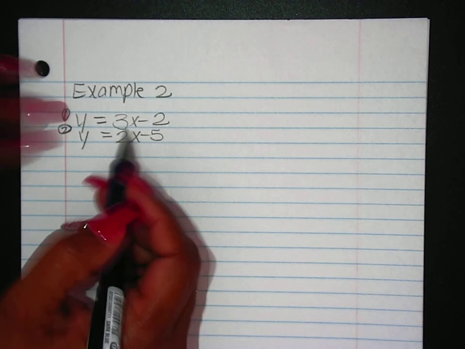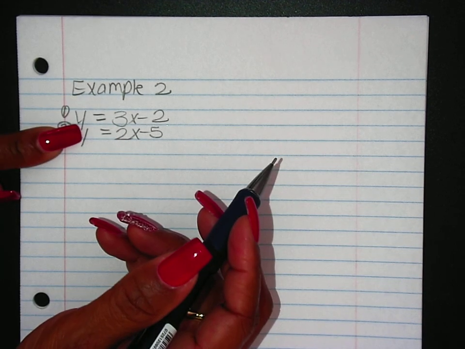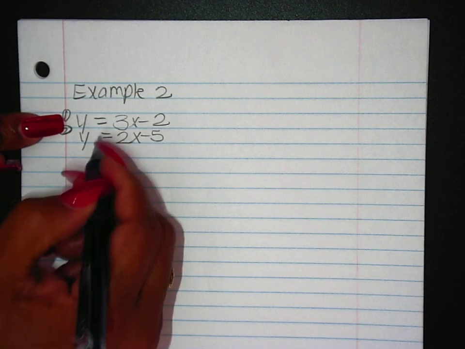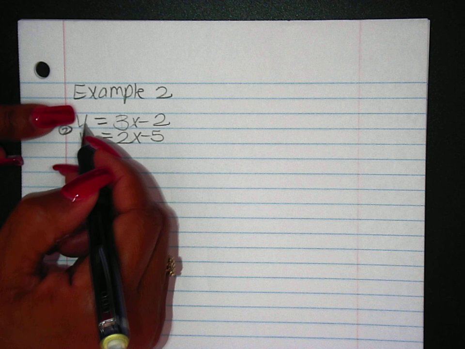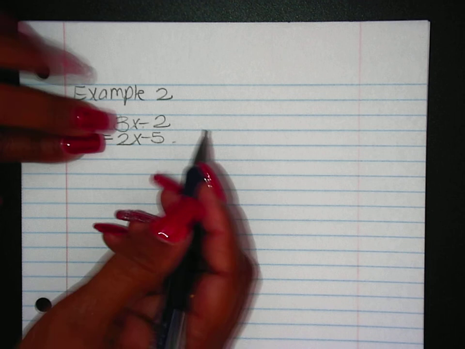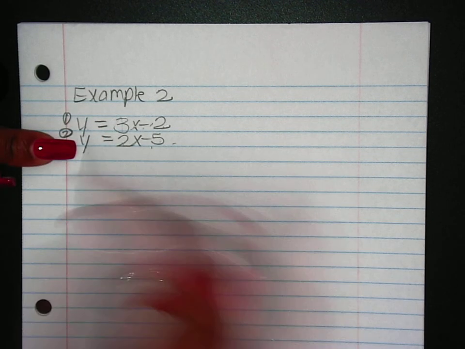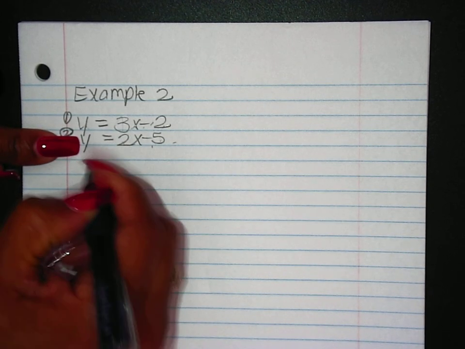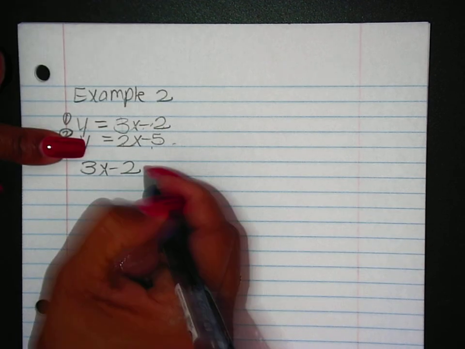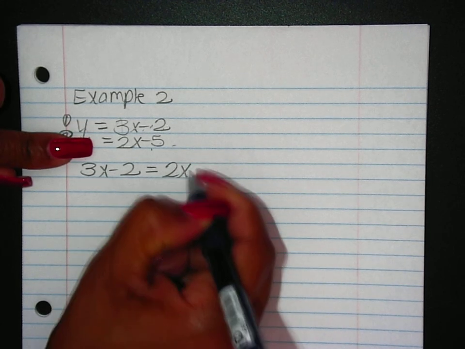So basically, I don't have to decide what I'm going to solve for. I'm not going to solve for x since I already have my y's. It makes it easier. It doesn't matter which one I use to substitute in. They're saying that y equals 3x minus 2 and y equals 2x minus 5, so I can set these two equal to each other because I will be substituting in for the y. When you have cases like this, just write down 3x minus 2, whatever your expression is on the right, and set it equal to the other expression that the variable is equal to, 2x minus 5.